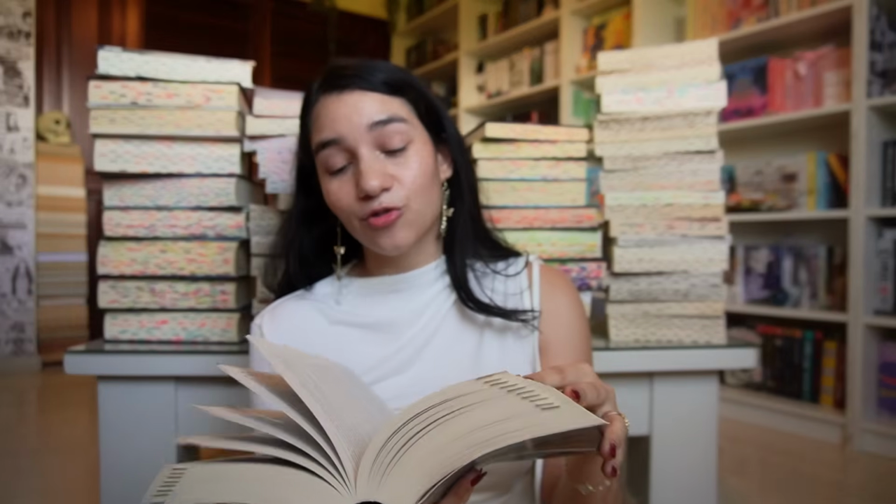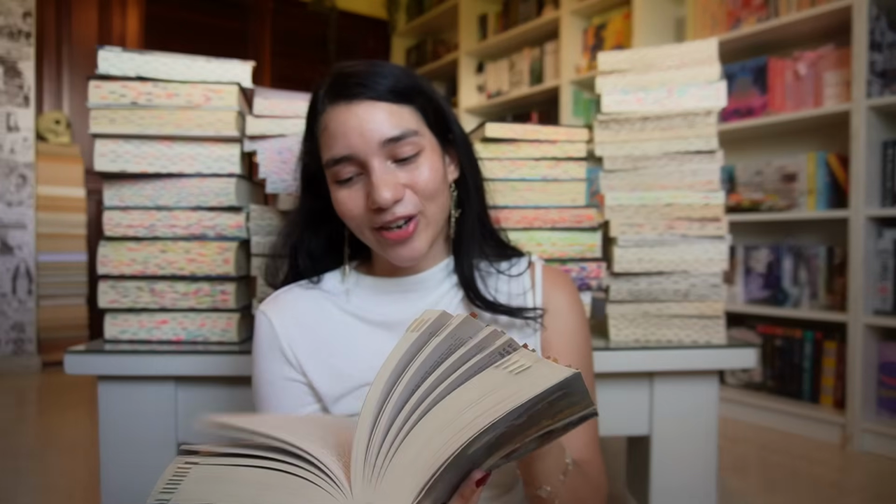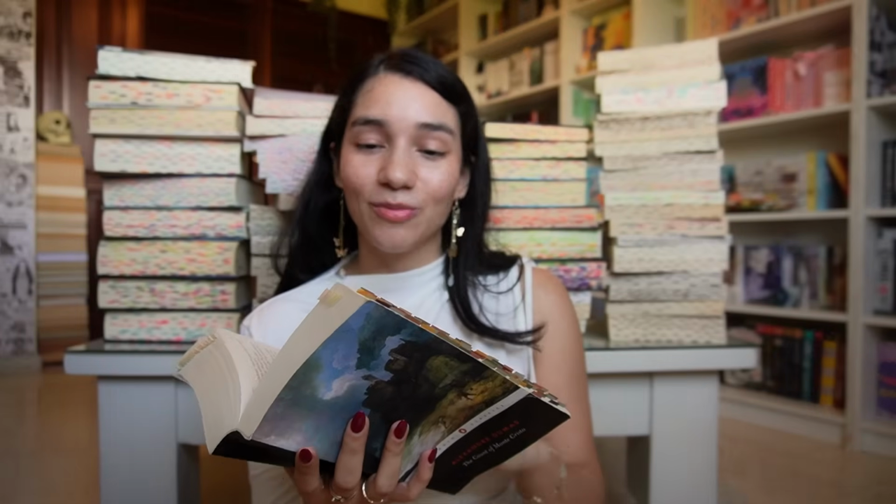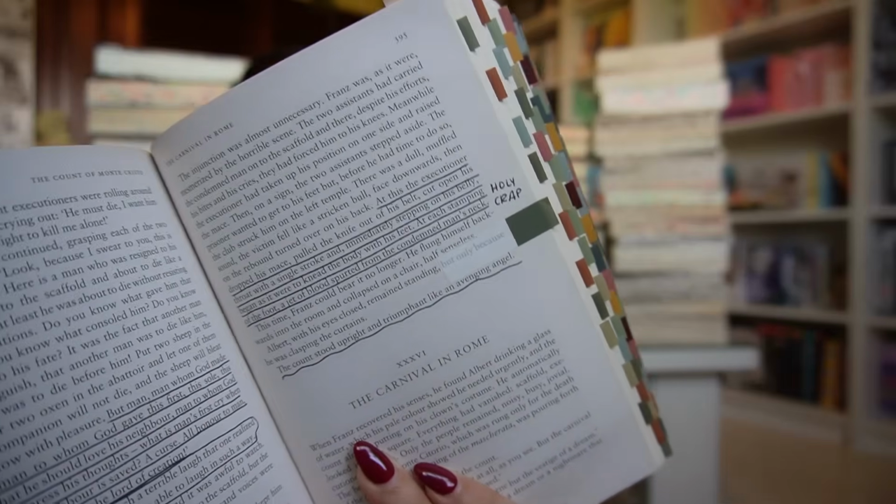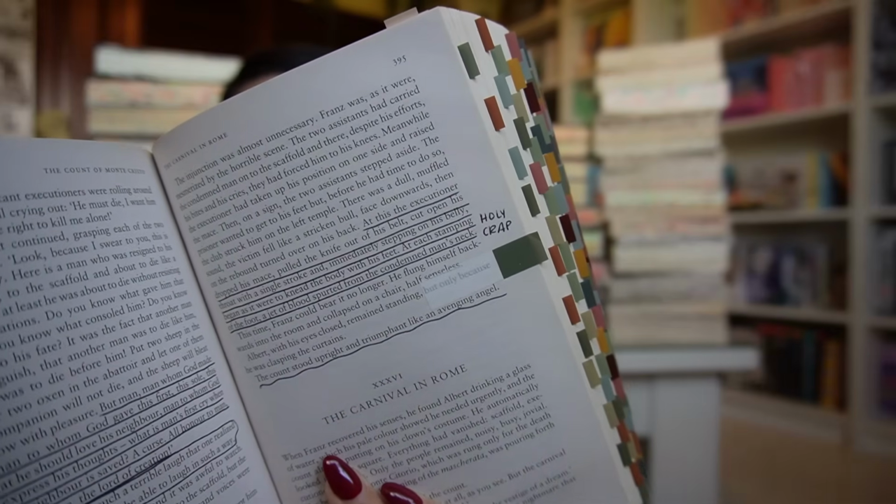Not only just this flipping, but I also like to sit down and read back on a couple of my annotations just because I am a really funny person and I love reading my annotations. I love being transported to the moment where I was reading this book and remembering how they made me feel, remembering the time that I wrote "Holy crap" on the Count of Monte Cristo.